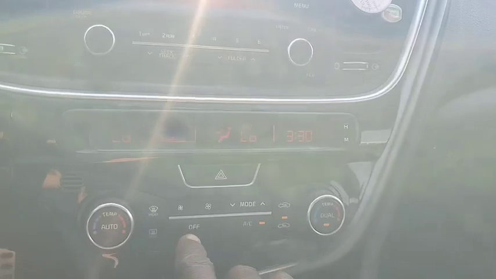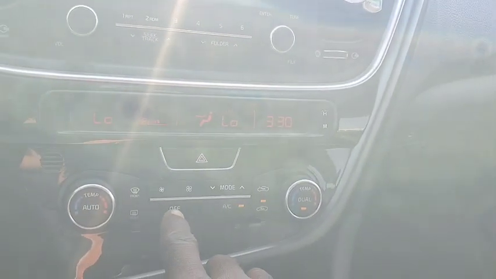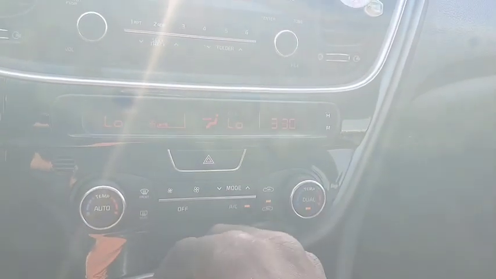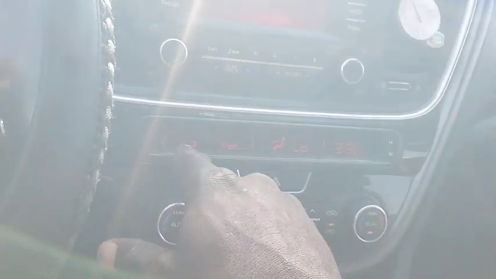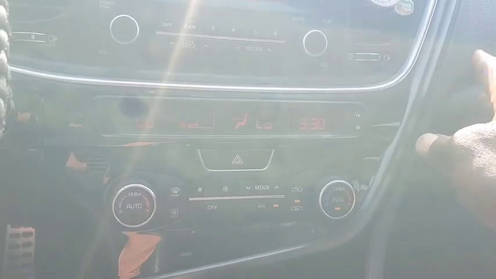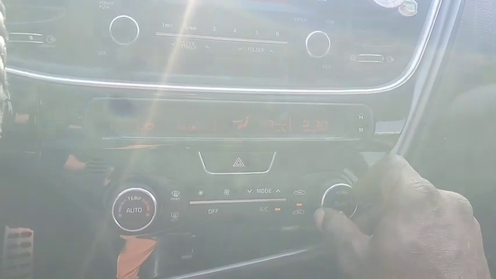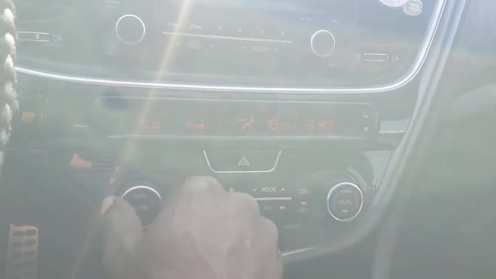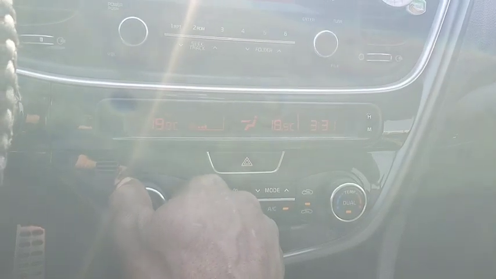Okay, let's do one trick. Let's set the thermostat. Let's increase it from low to 18 degrees Celsius, or 19.